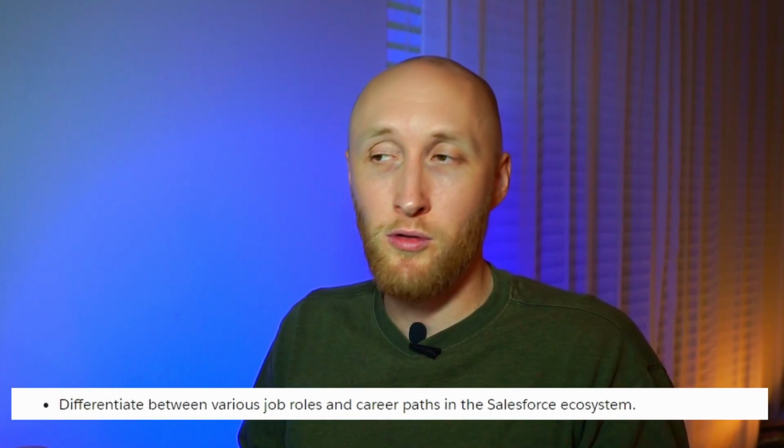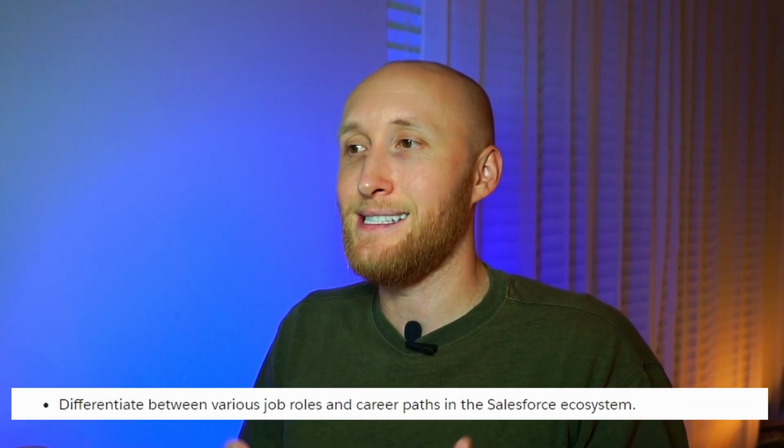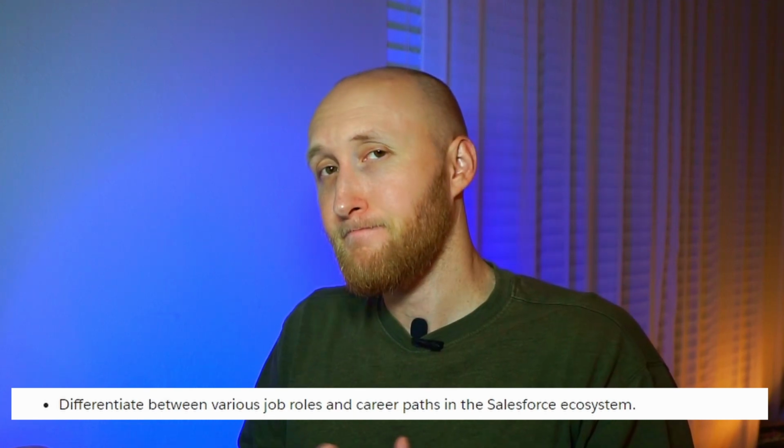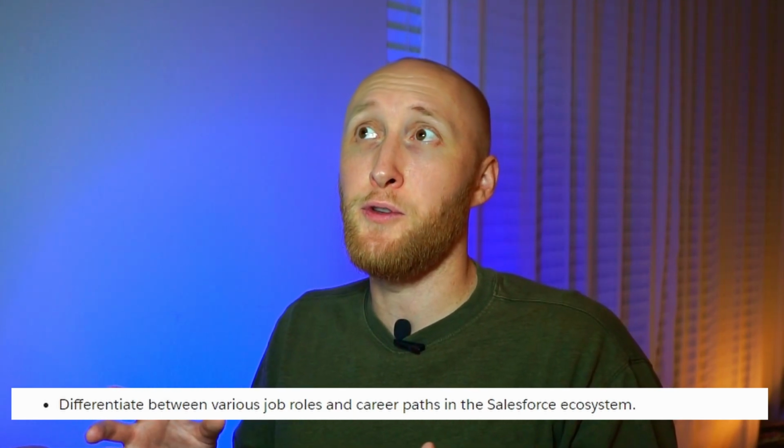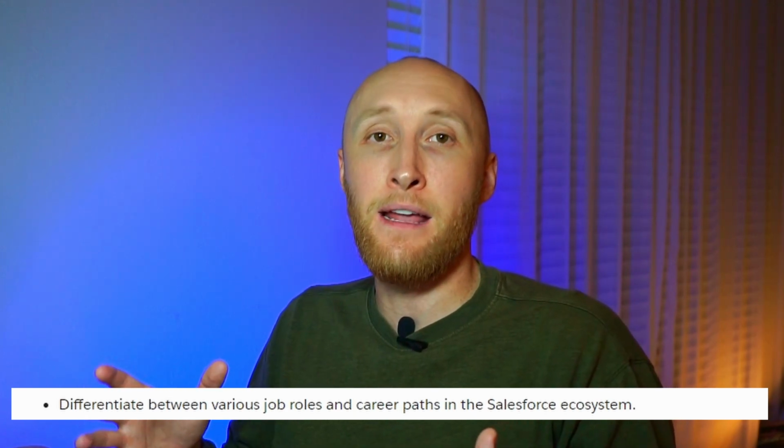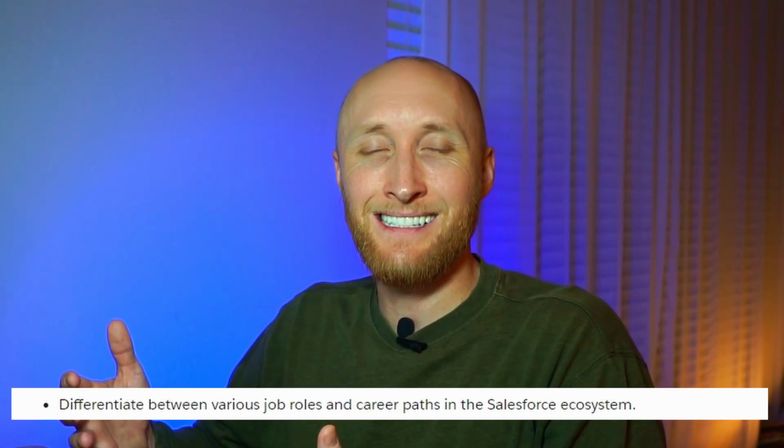Last bullet point here is differentiate between various job roles and career paths in the Salesforce ecosystem. So I want to boil this down to 4 or 5 different roles or career paths. And the questions you may see is that, let's say you're a Salesforce customer and you need something to be done. Who would you ask to do this?